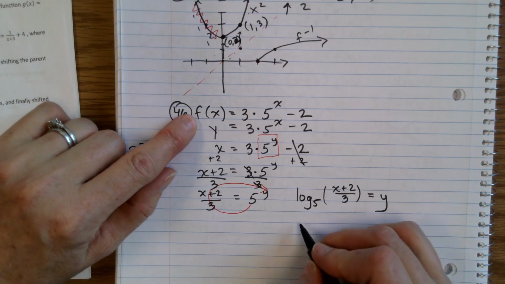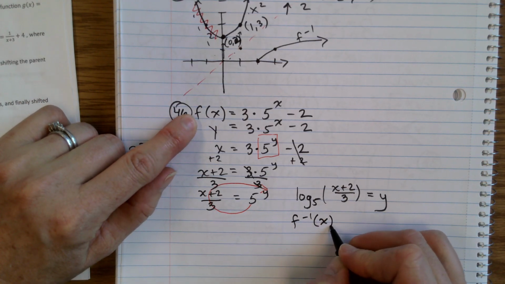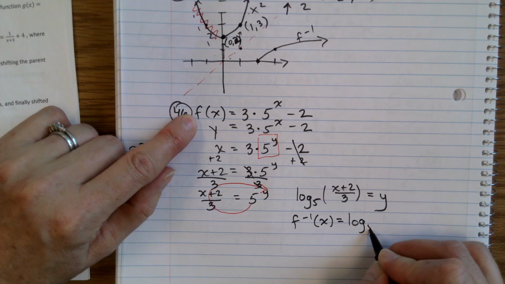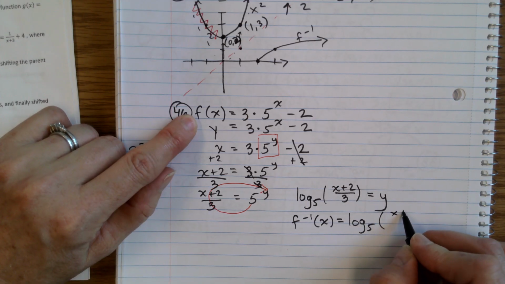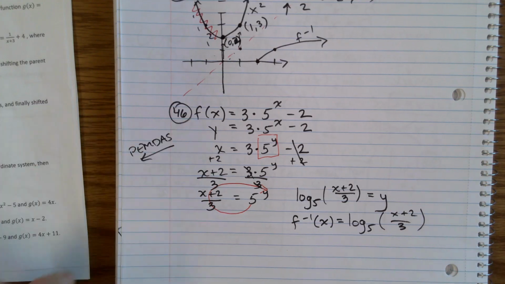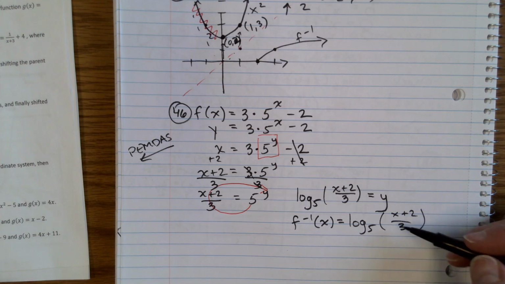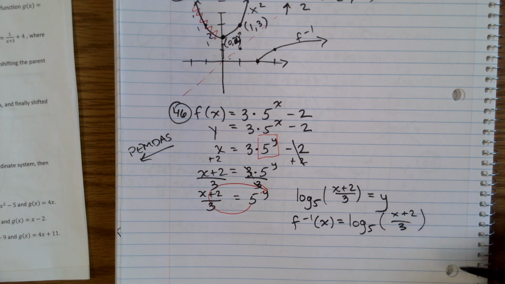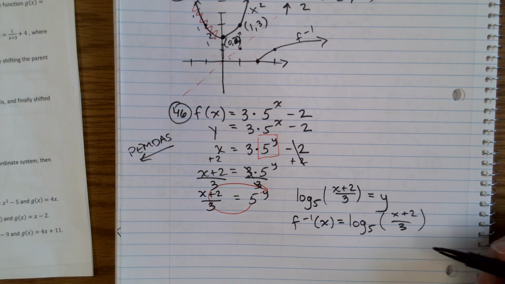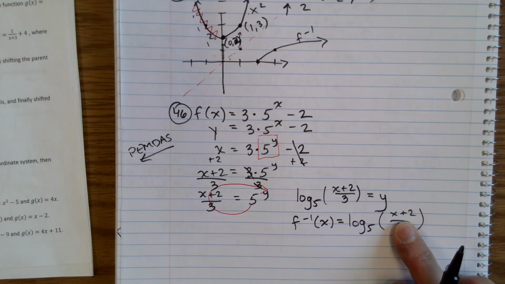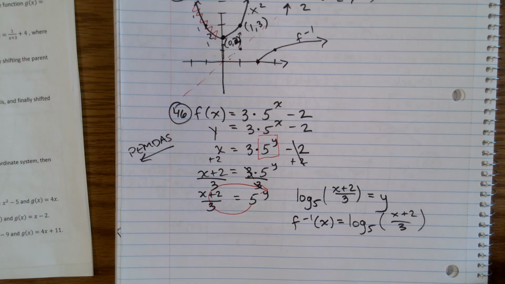Since I started with an f, I'll write my answer as f inverse of x equals log base 5 of (x plus 2) over 3. Honestly, they're asking you to graph this. I don't think they should have asked you to graph this, because we didn't graph horizontal stretches and compressions, which is what this 1/3 would be. We haven't done that in this class, so they're not going to give that to you on the final. It would be something like just an x plus a 2, not x plus 2 over 3.